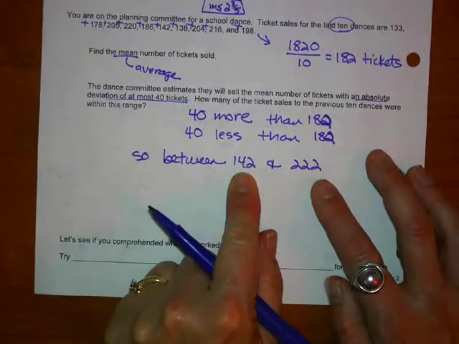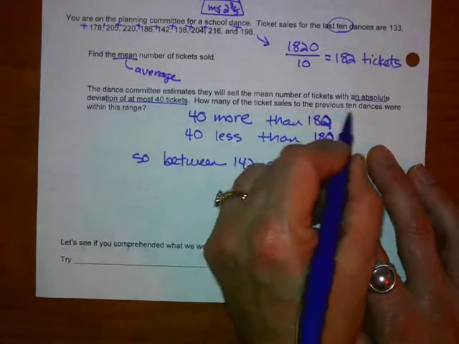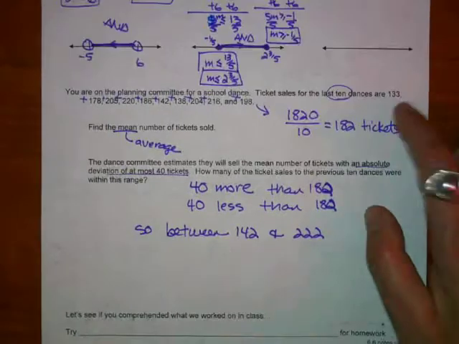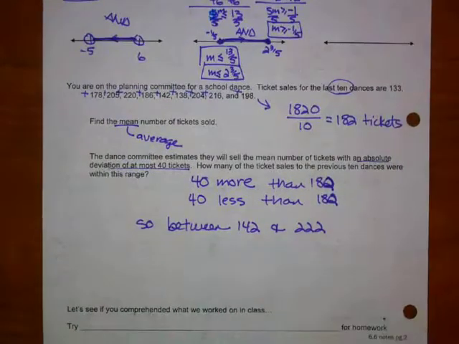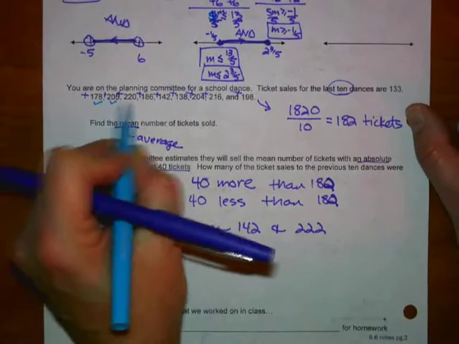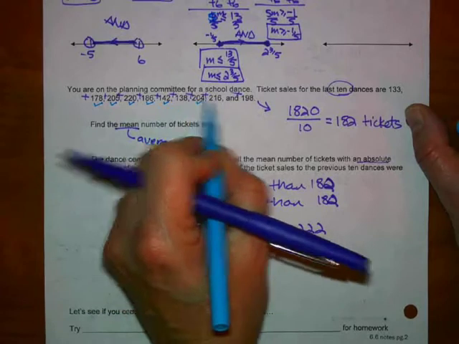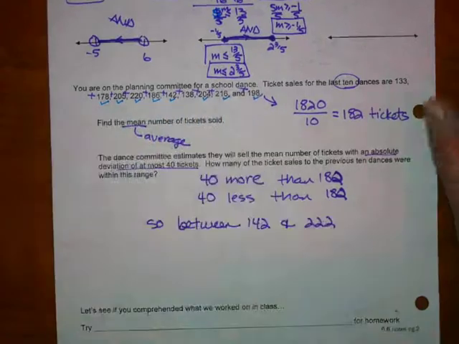So then the second part of this question says, how many of the ticket sales to the previous dances were within this range? So we got to go up to this list and we got to say, okay, how many were between 142 and 222? There's 1, there's 2, there's 3, 4, 5, 6, 7, and 8.